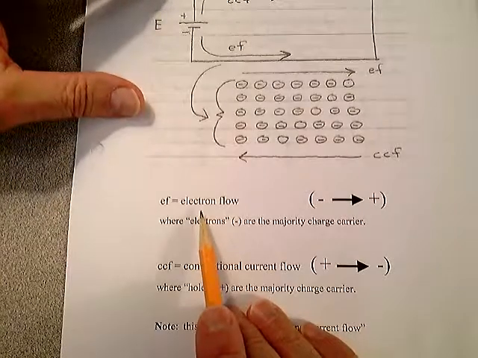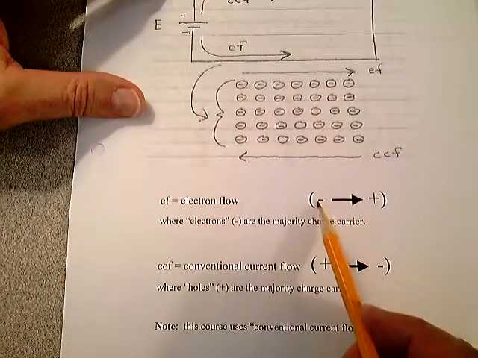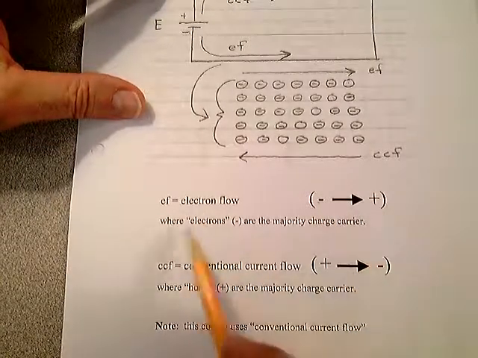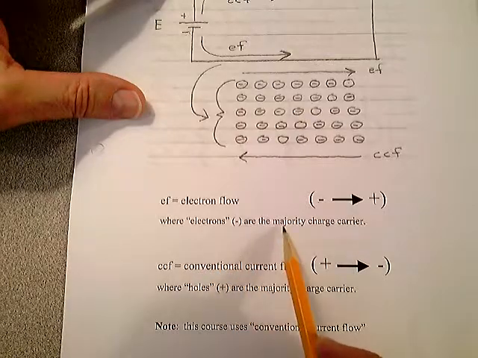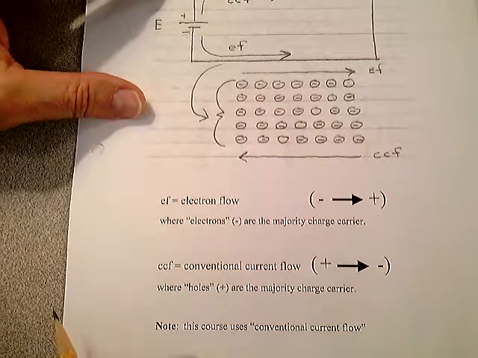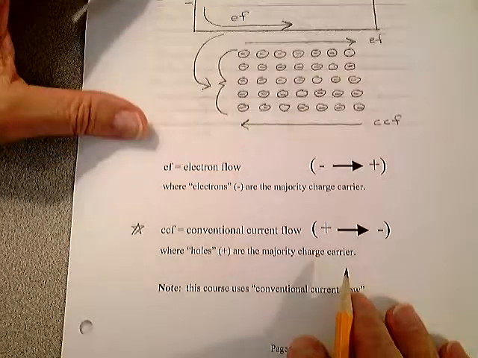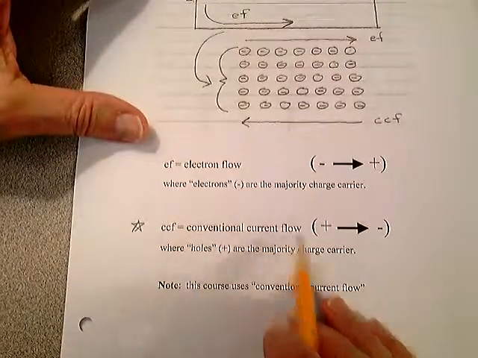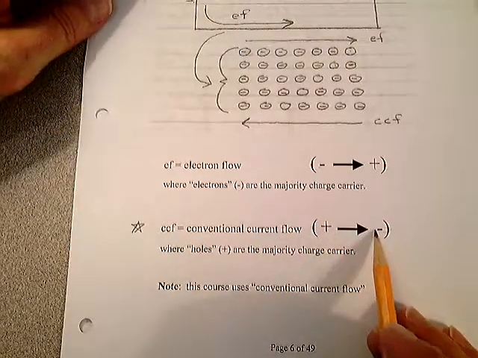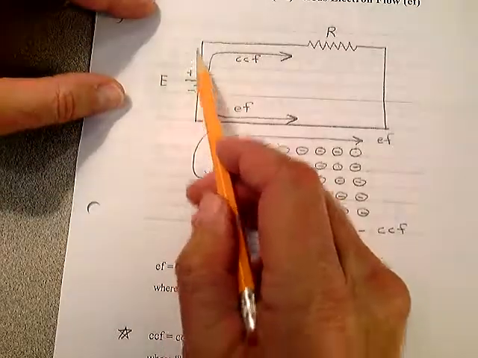Electron flow always goes from minus to plus, where the electrons are the majority charge carrier. However, this is the one we care about. It's the one we're going to use the most. Conventional current flow always goes from plus to minus, right up here. It always goes from plus to minus.